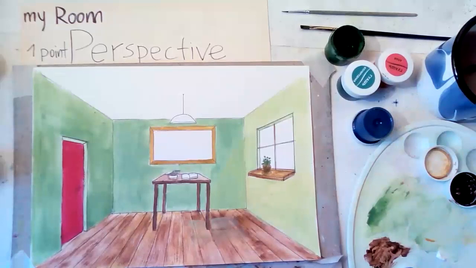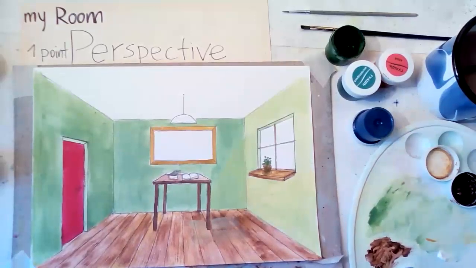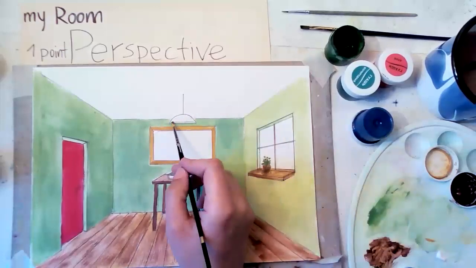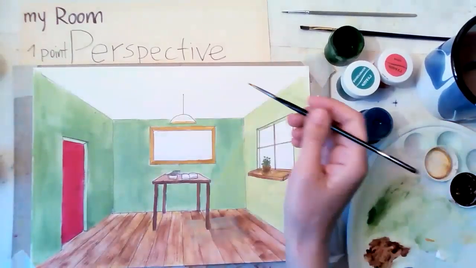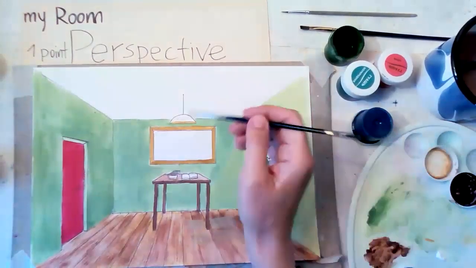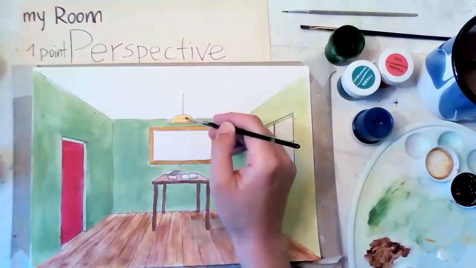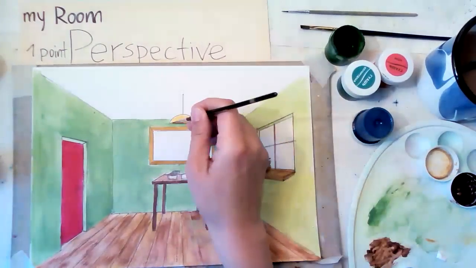Girls, what do you think? I'm going to do another 3 colors. There's white, sap green, and also purple. What is it going to make? Oh my! It made a very special light green, just like this light green.